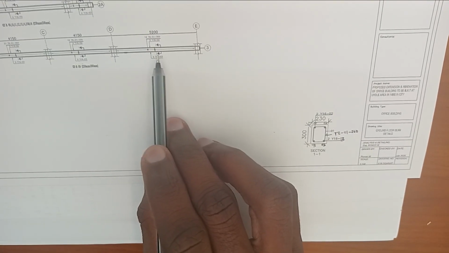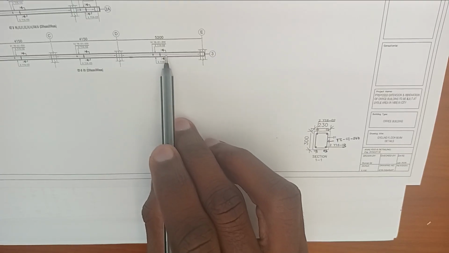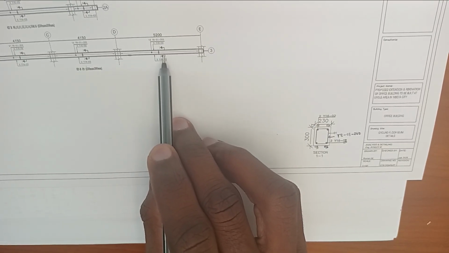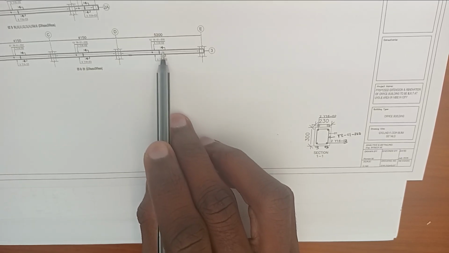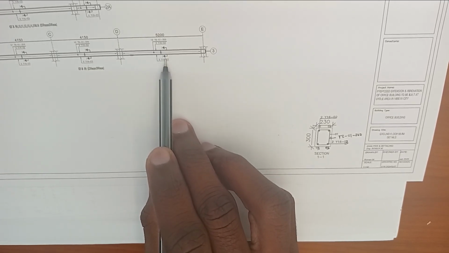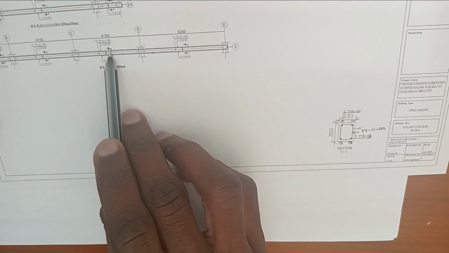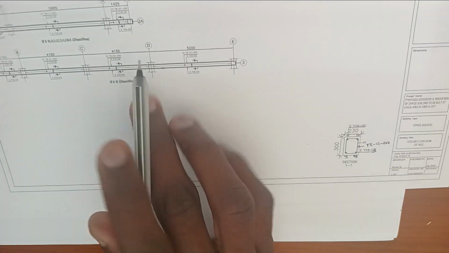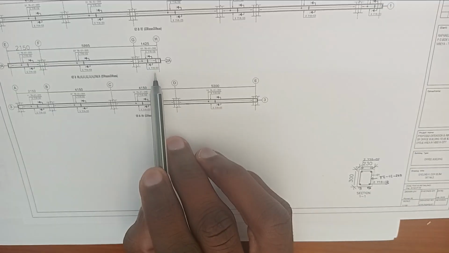From this beam elevation, it has these arrows, which are used to explain the section of the beam. So here there is section 1:1. Also here there are arrows which explain section 1:1. Similarly for this beam elevation, it explains section 1:1.